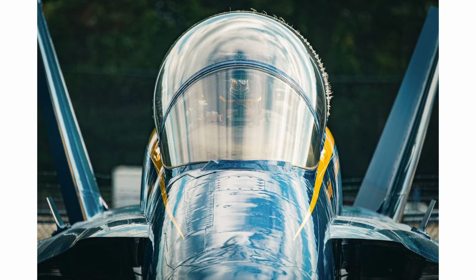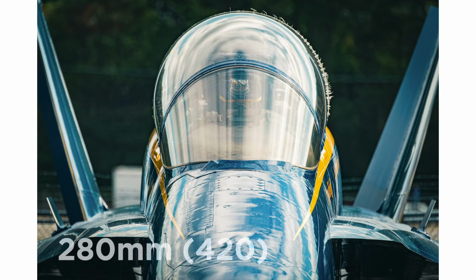This will be the most telephoto photo I'll show you, of the Blue Angels. I couldn't get super close, but my lens could. This is a 280 millimeter focal length. I have an adapter for this lens. This is my 50 to 140, which is equivalent to a 75 to 210. But I have a teleconverter that makes it 2 times, so it makes it a 100 to 280.